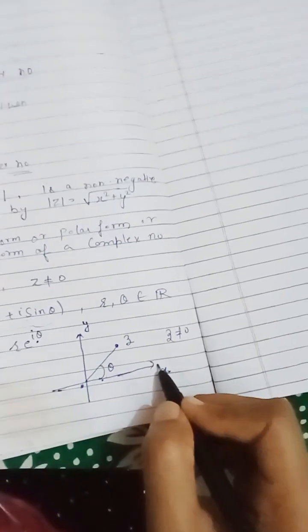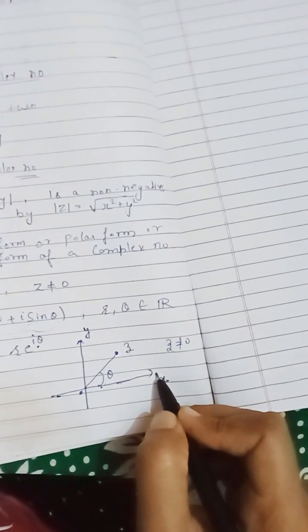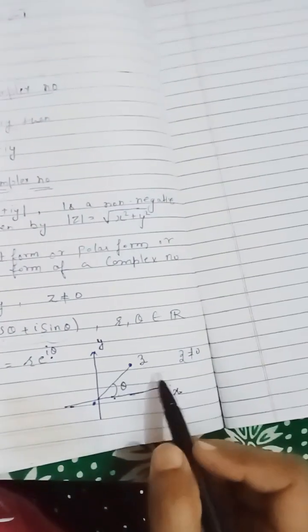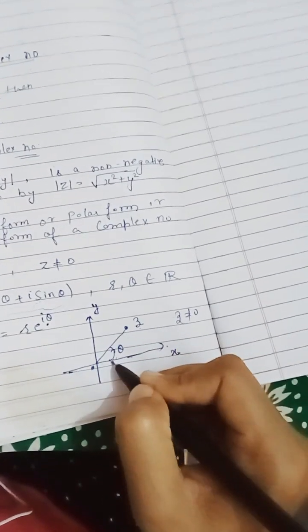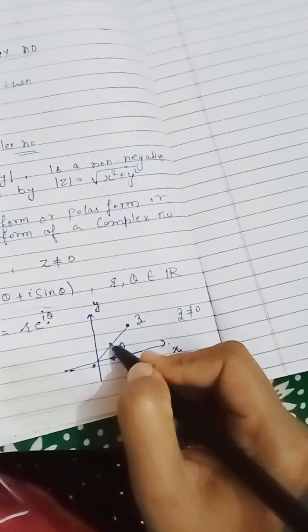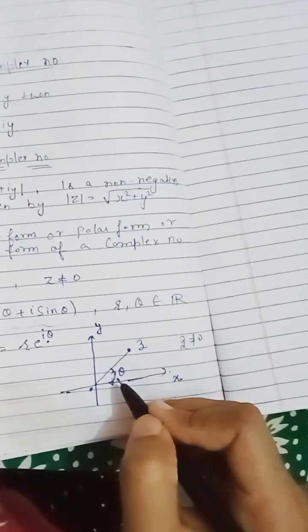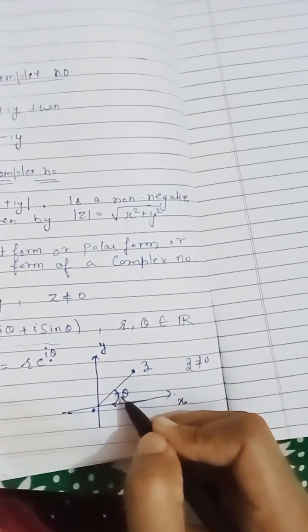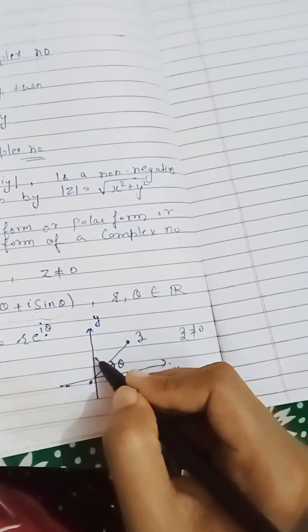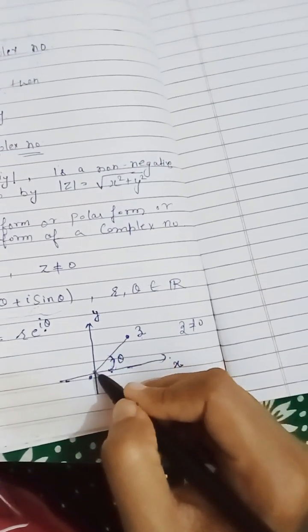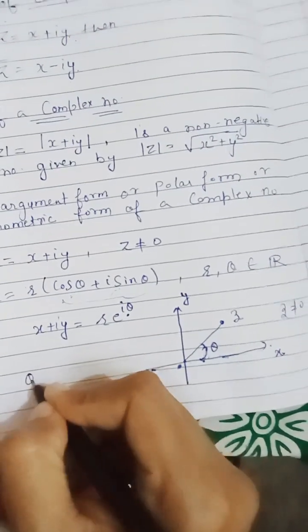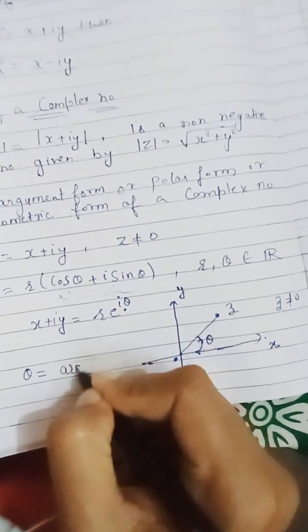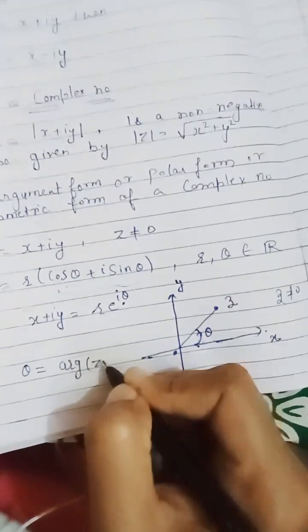We always measure it from the positive real axis, and counterclockwise. That means you take the direction this way, counterclockwise. And it is negative when measured clockwise. That means if you take the direction this way, then it is negative. So it is denoted by theta is equal to argument of z.